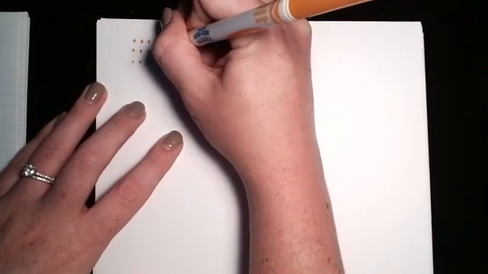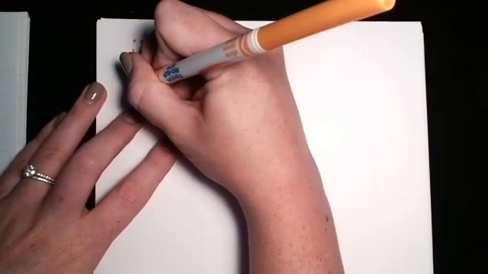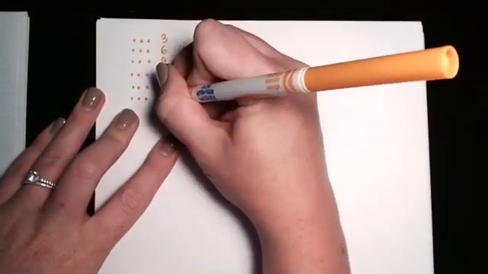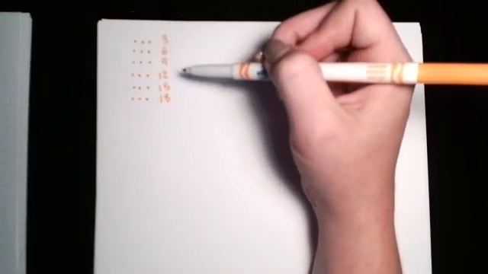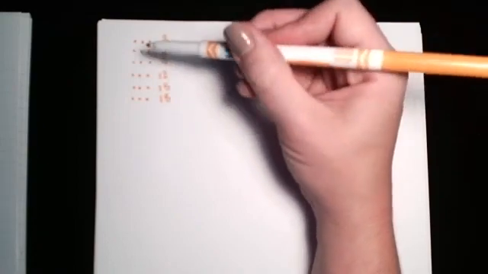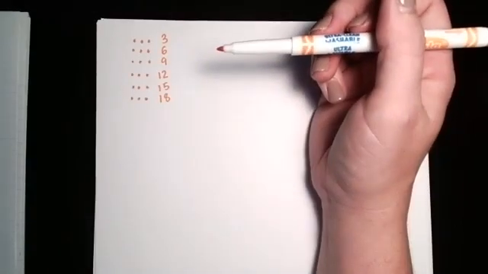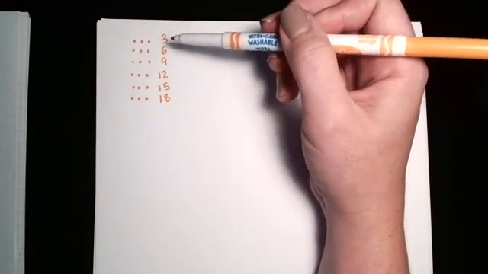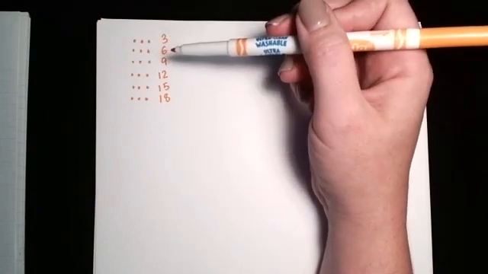I'm actually going to write these down. 6, 9, 12, 15, 18. I could keep going on for quite a while here. Each time I'm just adding another row of 3, but each one of these is still 3 wide. So each one of those is 3 wide, which means my total number is still going to be in line with my clue that it's 3 wide.